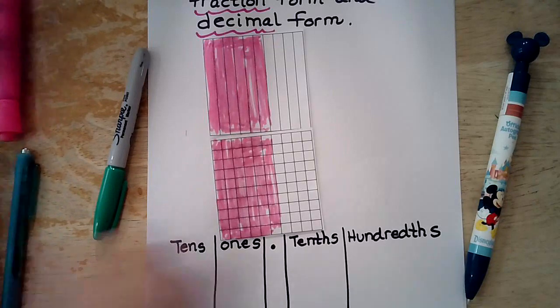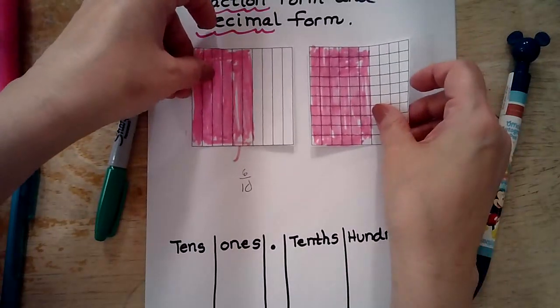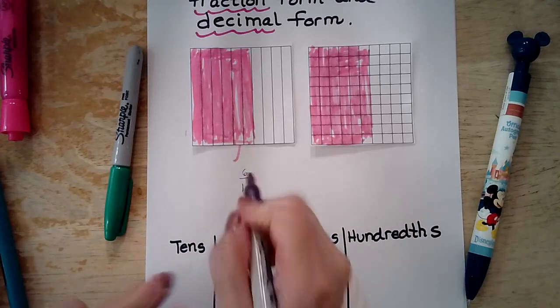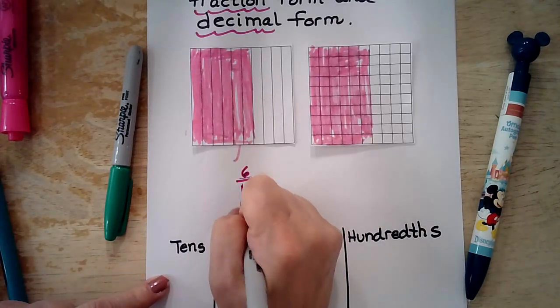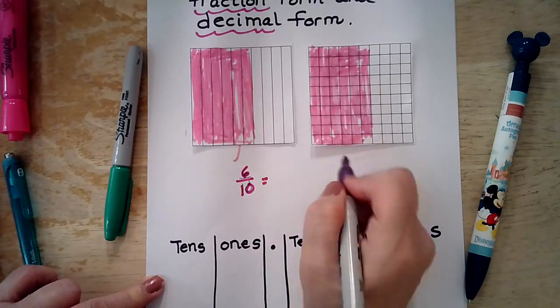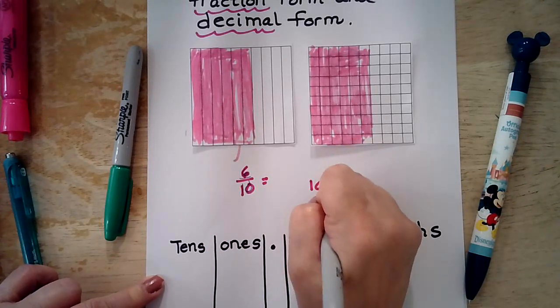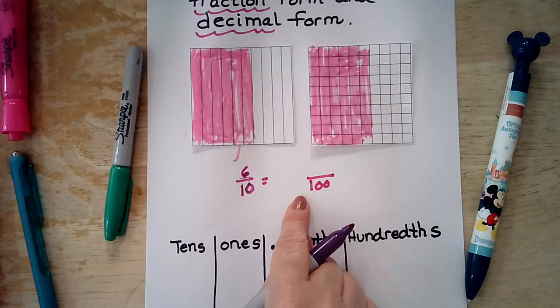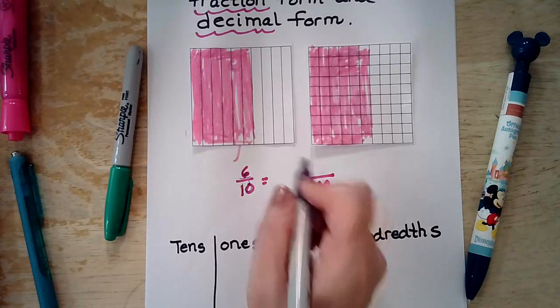Okay, so now I'm going to put them side by side here, and we're going to go ahead and write. I already wrote 6/10 equals, instead of 10 parts, it's now equal to 100. But we have to think, how did we get from 10 to 100? What do we multiply that by? Think about it. 10 times what equals 100? 10.